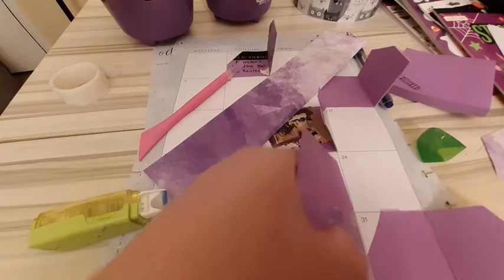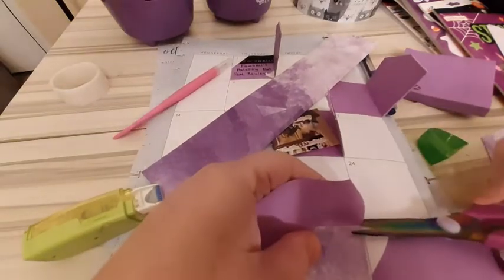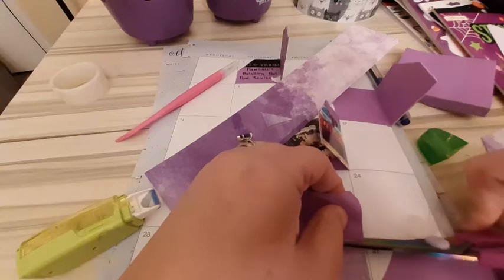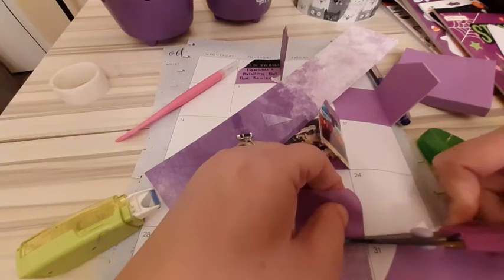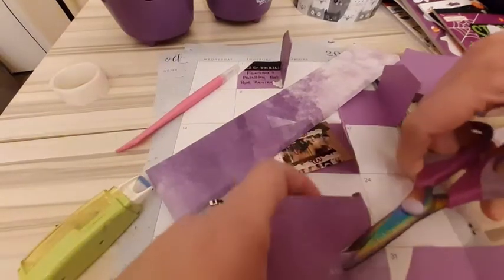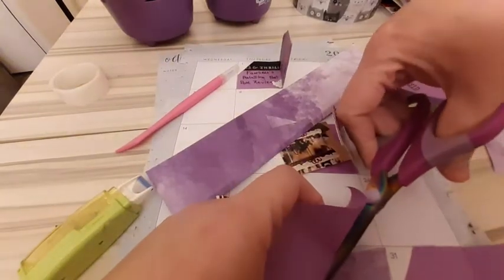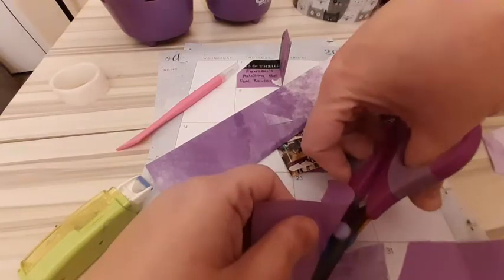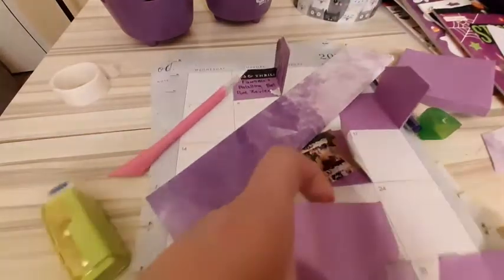Then we come to the outside here, and we're going to trim off the excess. Now, it's a little hard to do with my camera in place, but that's okay. All right.